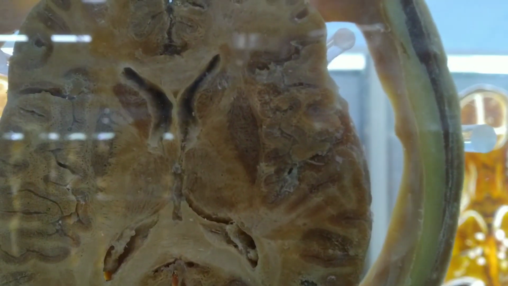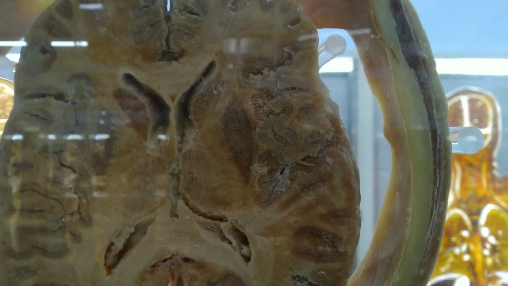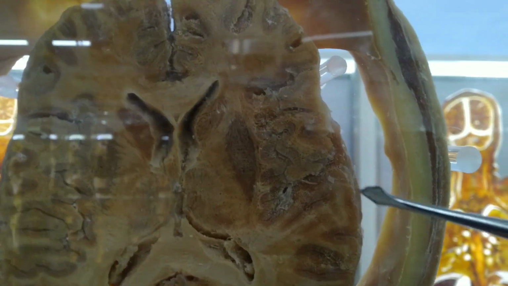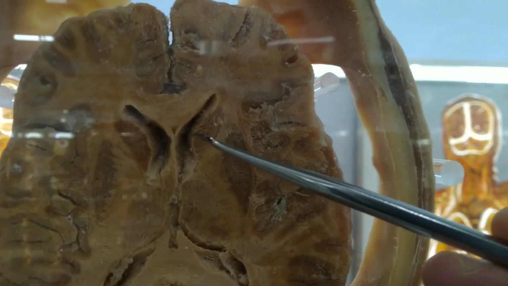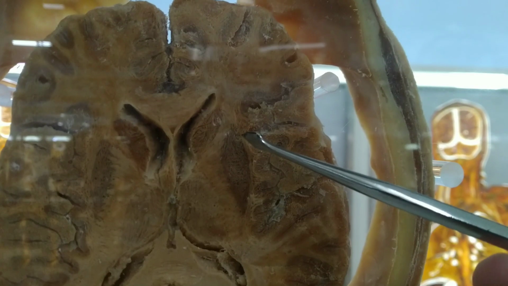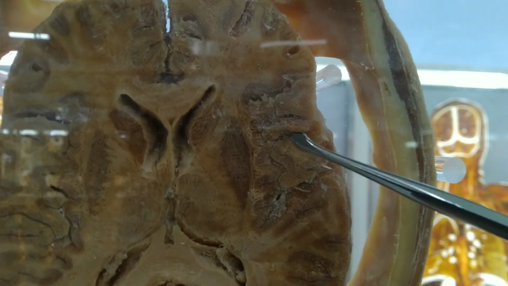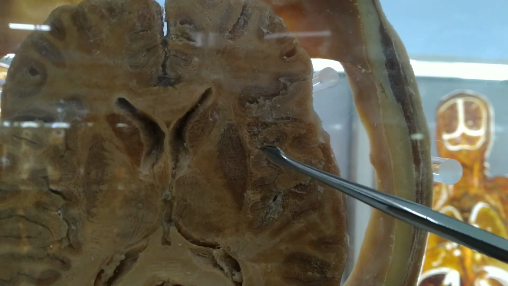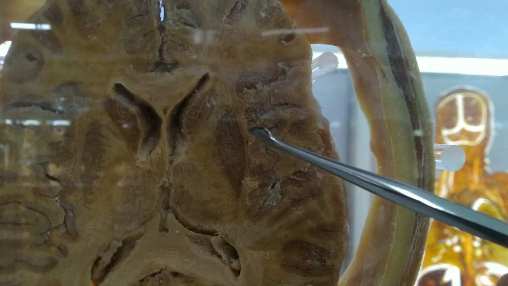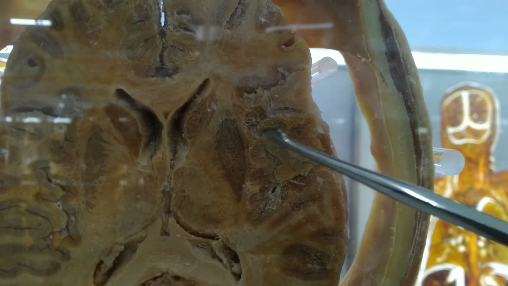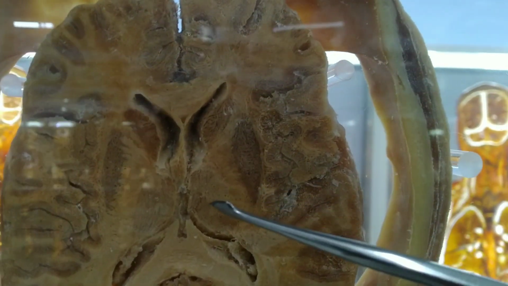We're still going to identify structures that are part of the basal nuclei and the ventricular system. So we have the lentiform nucleus right here, caudate nucleus. You have the anterior limb, posterior limb of internal capsule, insular cortex, the claustrum. External and extreme capsules are not really identifiable for this particular plate.